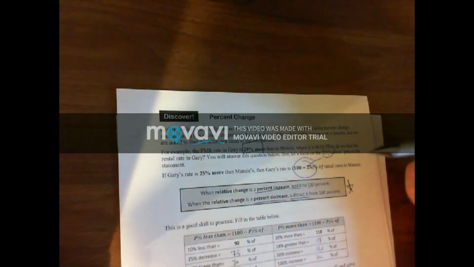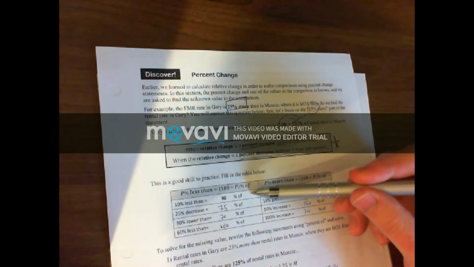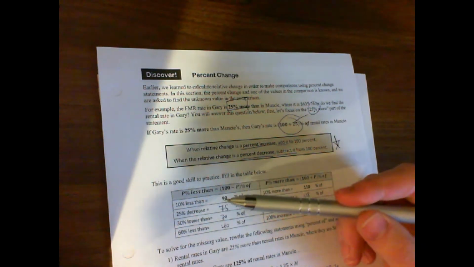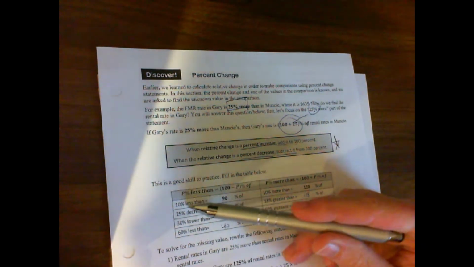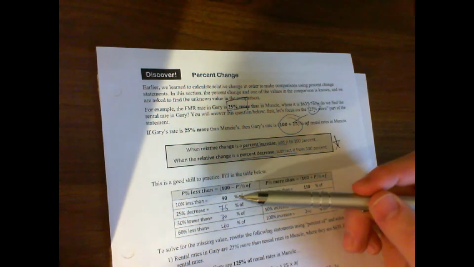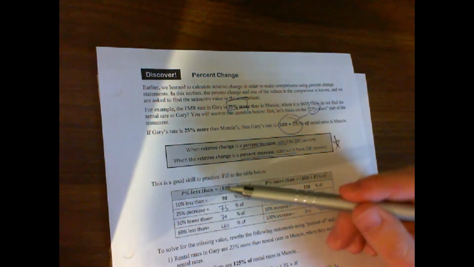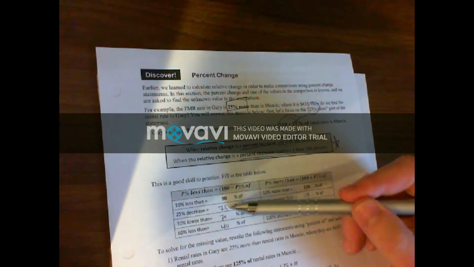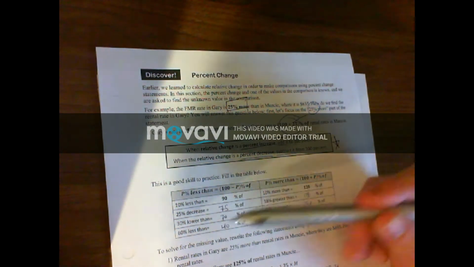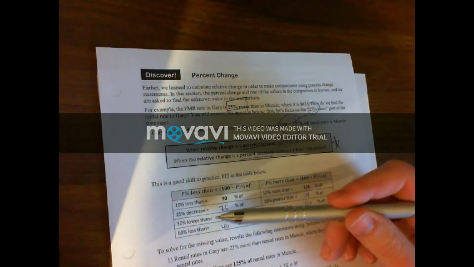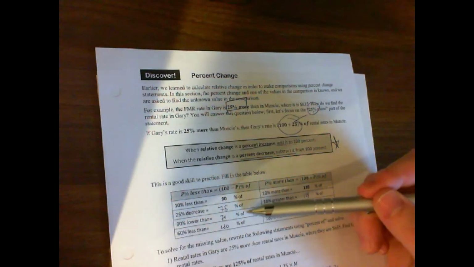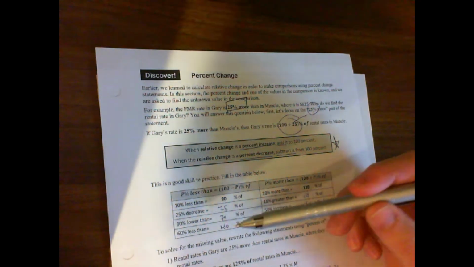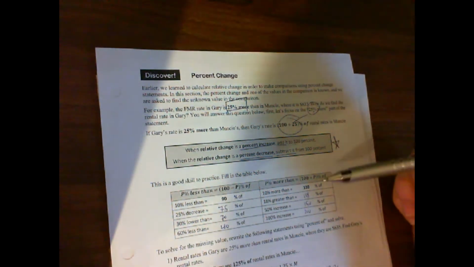Always. Going through this table, if it says 10% less than, we're going to take 100 minus 10, which is 90% of the original. If it's 25% decrease, 100 minus 25, 75% of the original. 30% lower than, 70% of the original. 60% less than, 100 minus 60 is 40, 40% of the original.